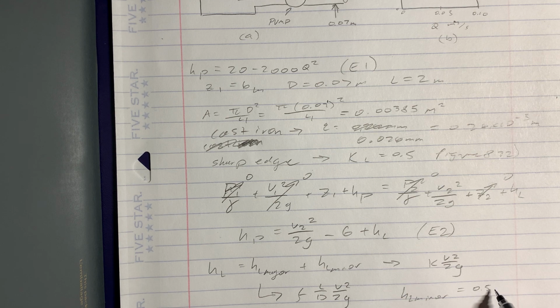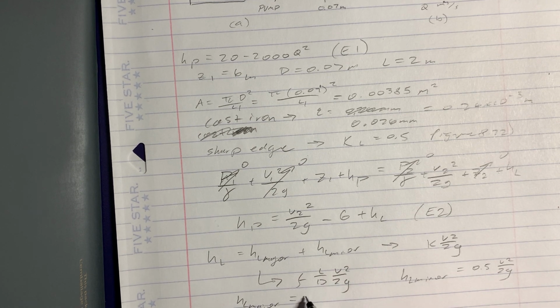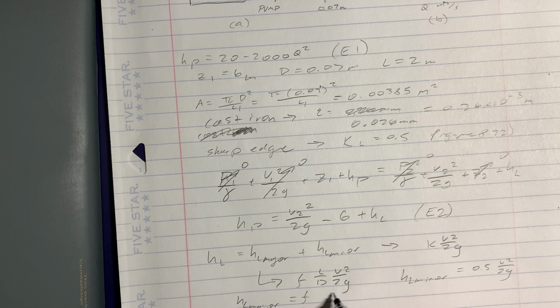HL major is F times length, 2 meters, over diameter, 0.07 meters, times V squared over 2G.